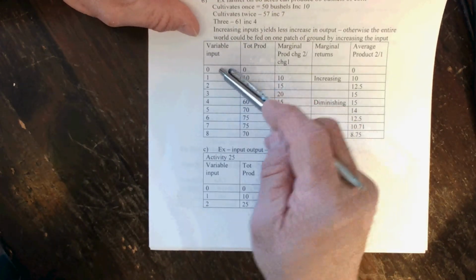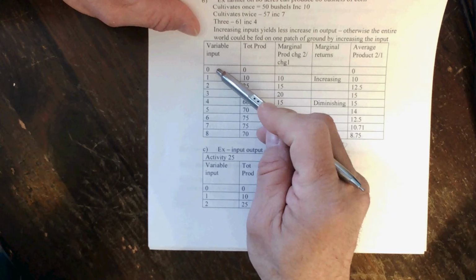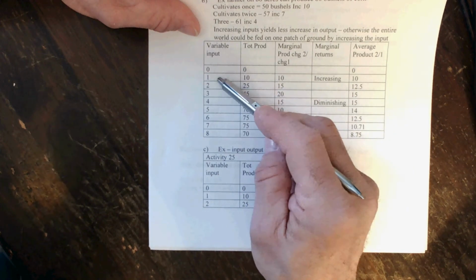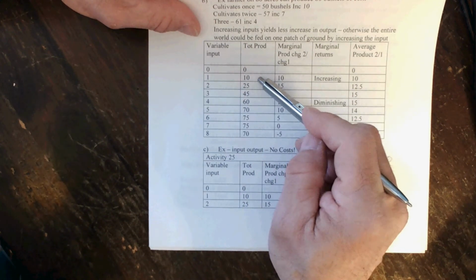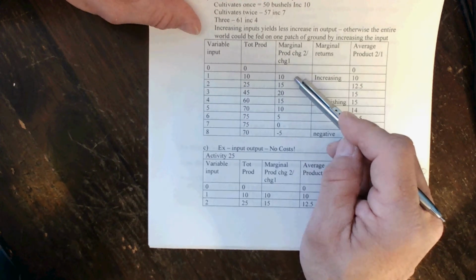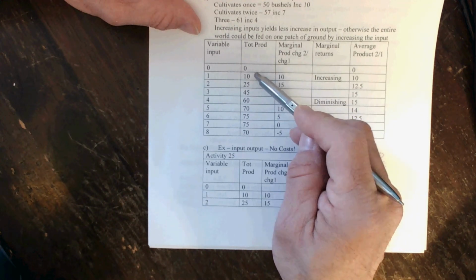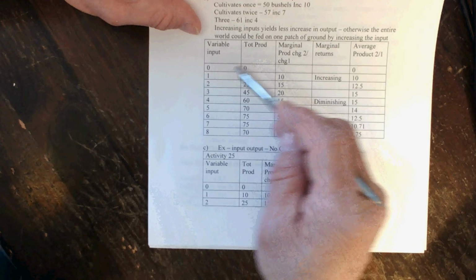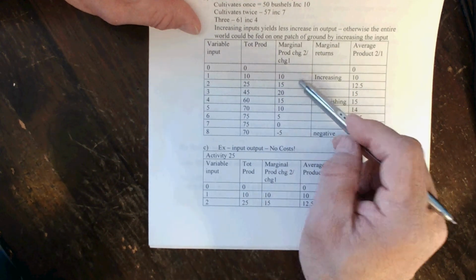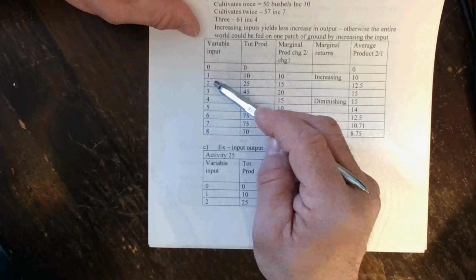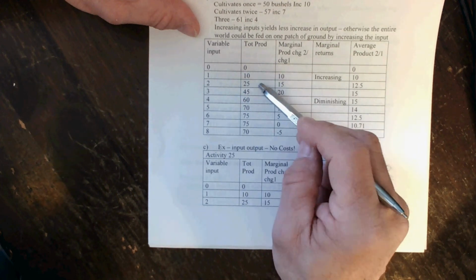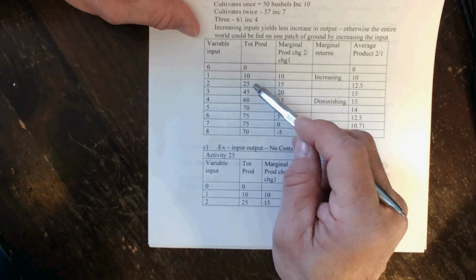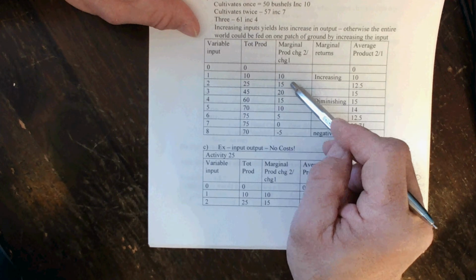Here are our inputs. We have no input. Your fixed plant is not producing anything. You add additional input. Total product rises to 10 from 0. Your marginal product is 10, which is 10 minus 0 divided by 1 minus 0. As you add another input, your total product rises to 25. Your marginal product, 25 minus 10, is 15.